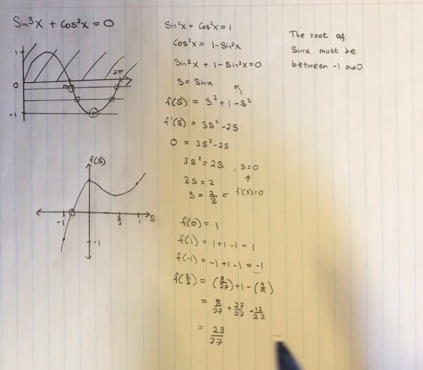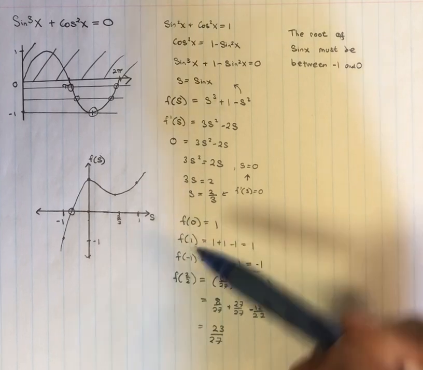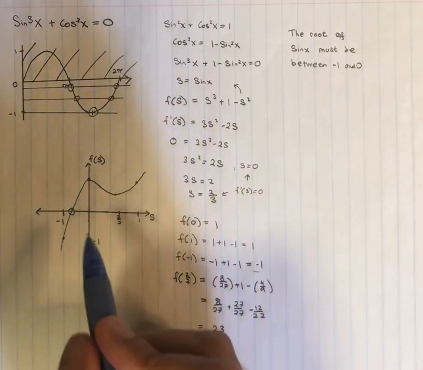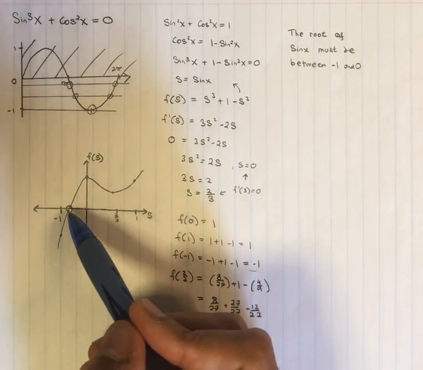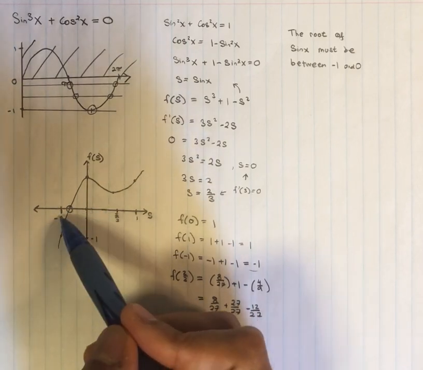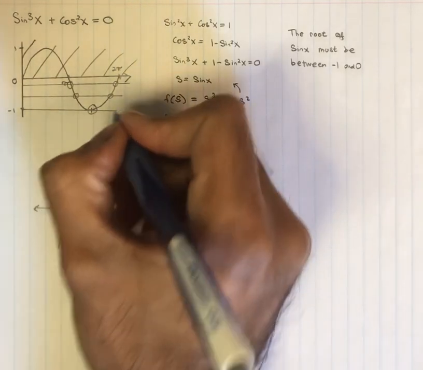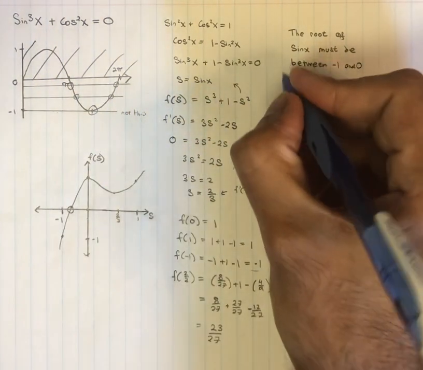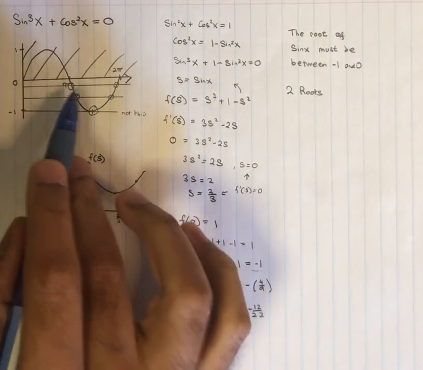But here we know that if it's -1, then the function must be at -1. Therefore, it's not possible that the value is -1, because then we would have a 0 here, which we don't. Therefore, we know that the root must be somewhere between 0 and -1, but not -1. So it cannot be this line. Therefore, it has to be some of these lines. Therefore, there are 2 roots, because the line crosses the sine graph twice.